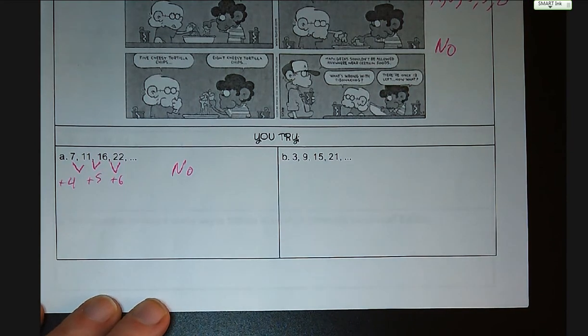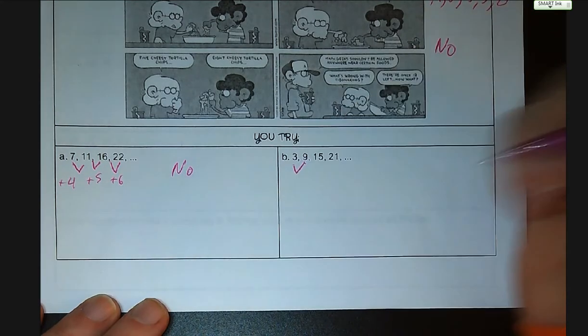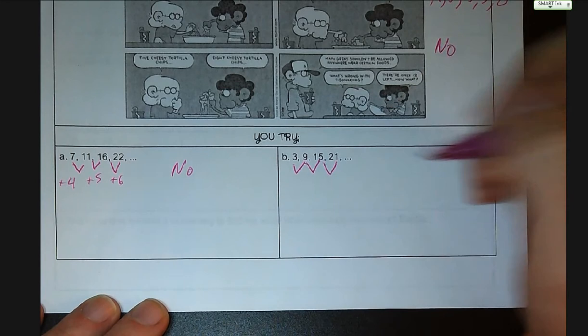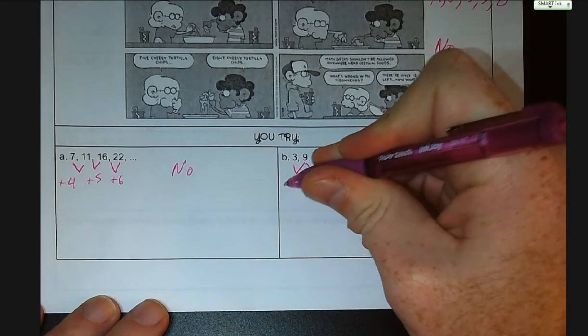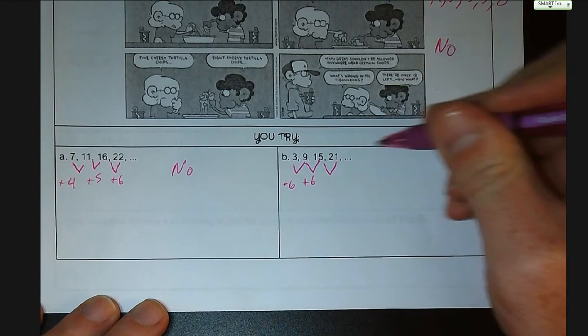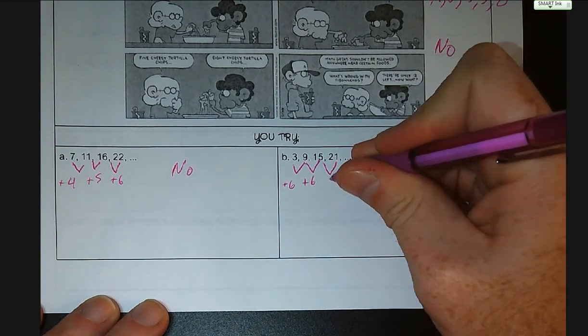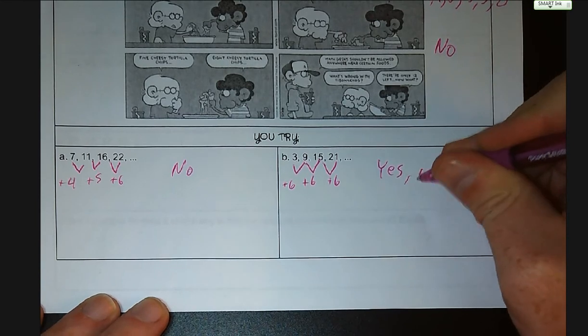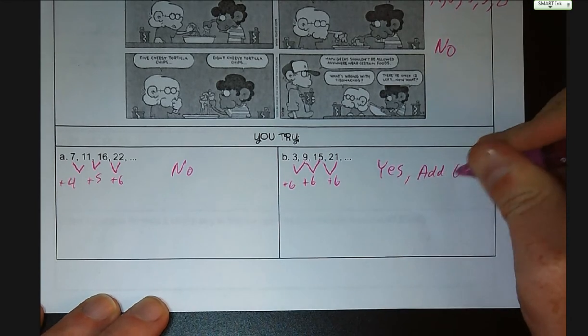For B, we go 3 to 9, 15, and then 21. So to go from 3 to 9, we add 6. 9 to 15, we'd add 6 again. And then 15 to 21, we're doing it one more time. So yes, this one is a sequence, and the common difference, we are going to add 6.